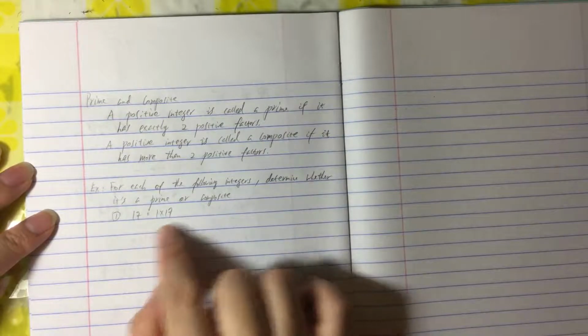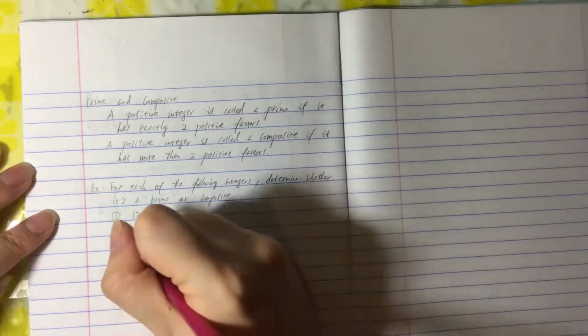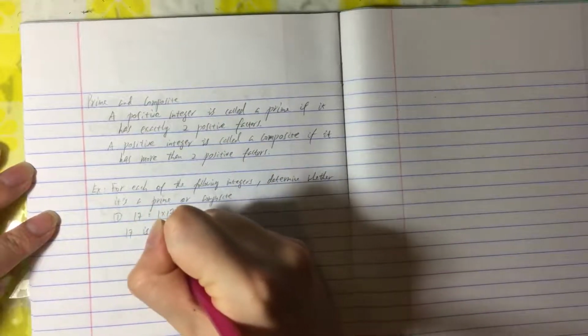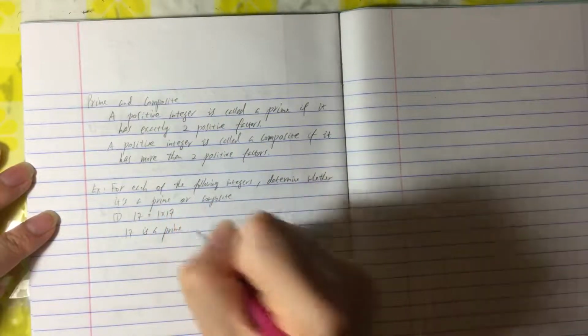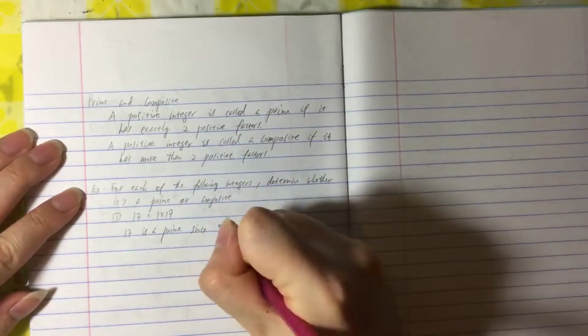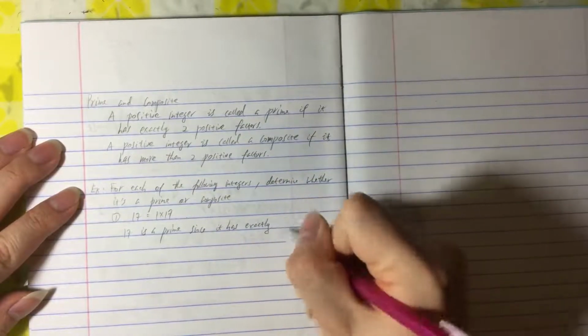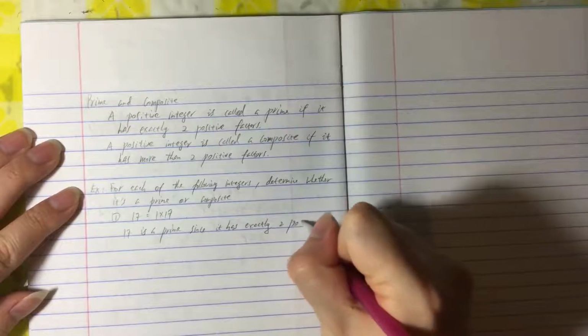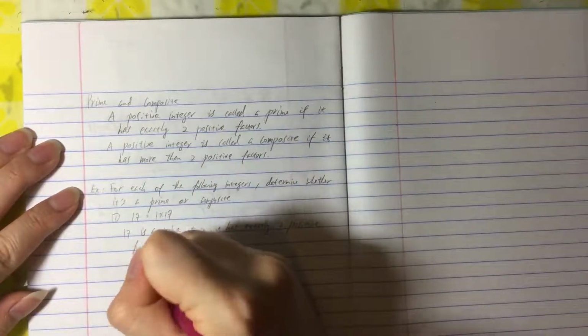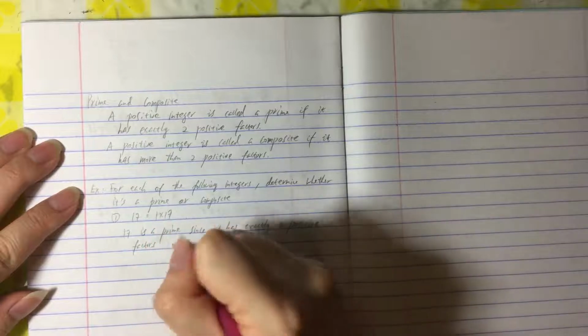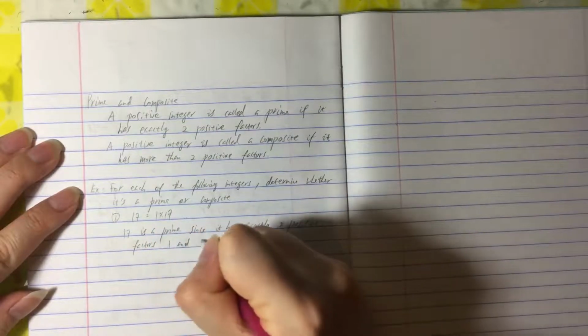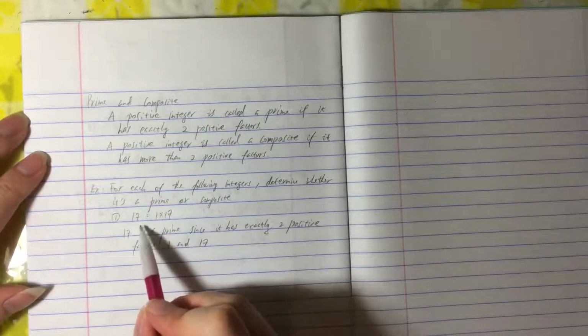So 17 has only two factors. 17 is a prime since it has exactly two positive factors, 1 and 17.